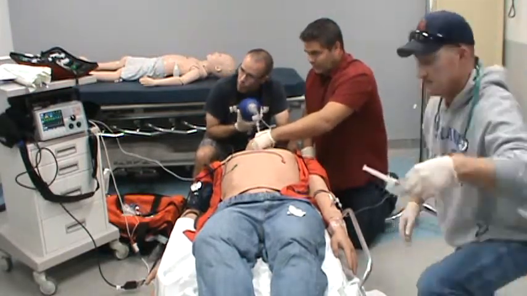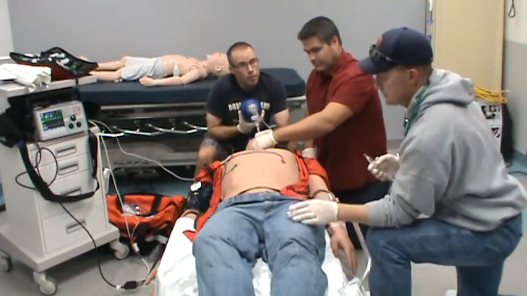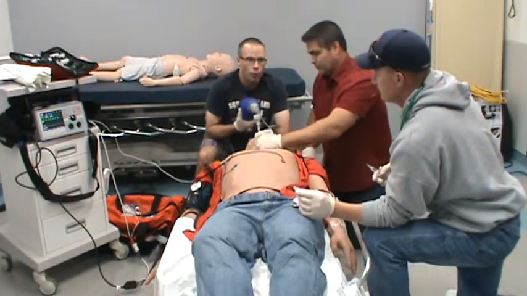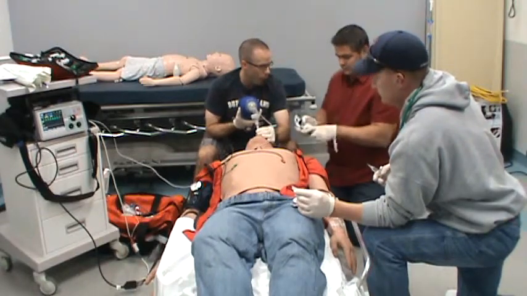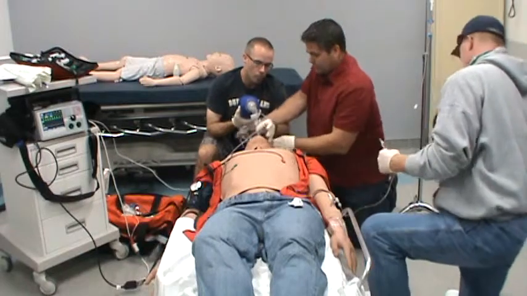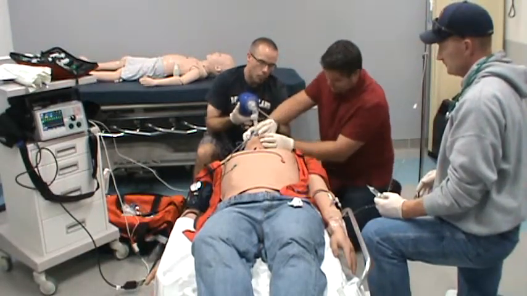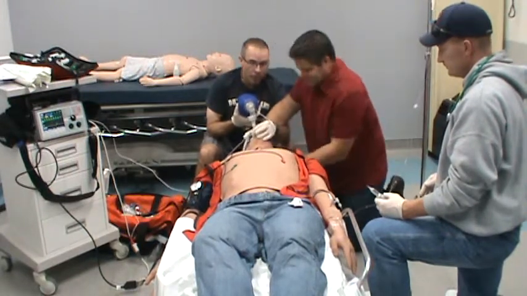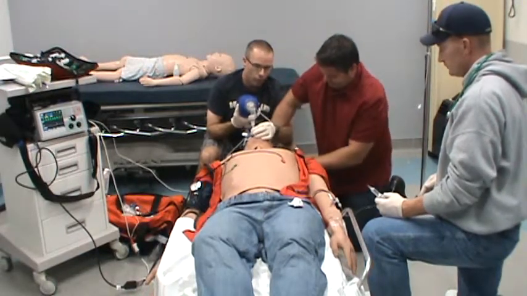Looks like we're at about 48. So I'm going to pick up the ventilations just a little bit to bring that CO2 down. We're going to try to maintain it around 40. Let's go ahead and secure our tube before we give that vec. I'm just going to maintain my ventilations until I get our CO2 down to around 40.